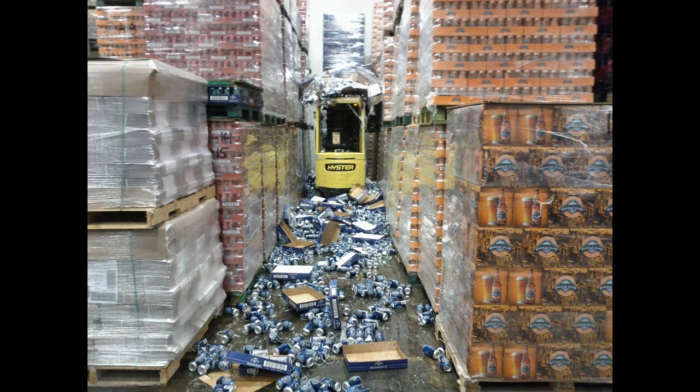So either way, number one, no injury, which was good. We got very fortunate and lucky in this situation. But again, the situation created, obviously, property damage. And I'm not sure how much a skid of beer goes for, but either way, it's obviously a property loss from that perspective.